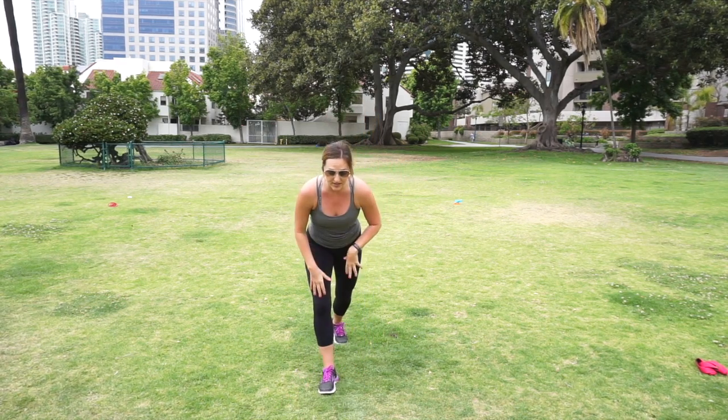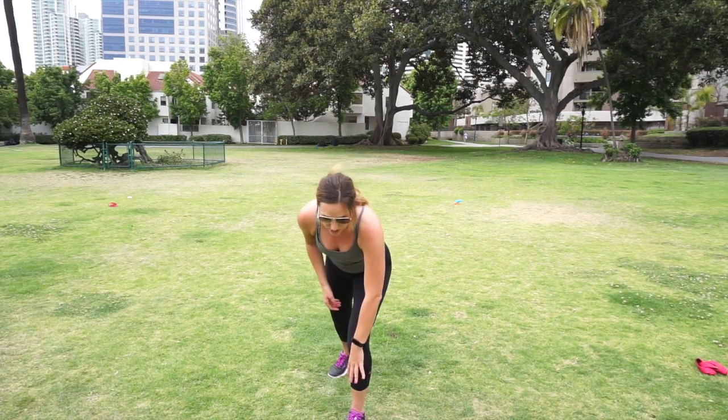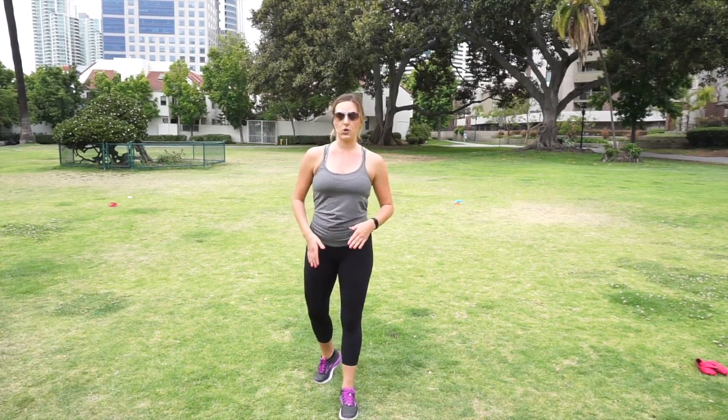A couple of coaching cues here, again, is making sure that that athlete is staying relatively low to the ground, and then when they are coming down to touch the ground here, that they're shifting their weight back to that leg so they can really accelerate quickly.